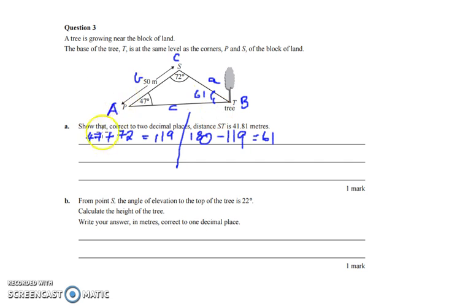So because we've got a pair, we're using sine rule. And in this case, we're going to be using B over sine B equals, and what we're trying to find is S to T, so we're going to have to then use A over sine A. So let's put this information in. B over sine B: 50 over sine 61 equals A over sine 47.